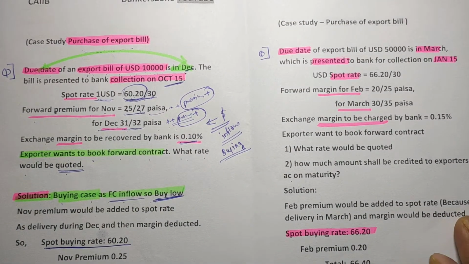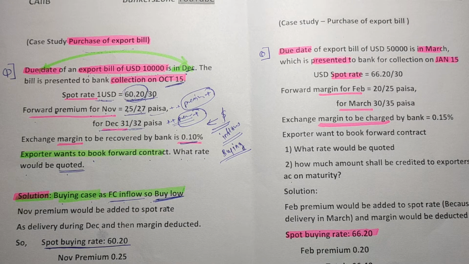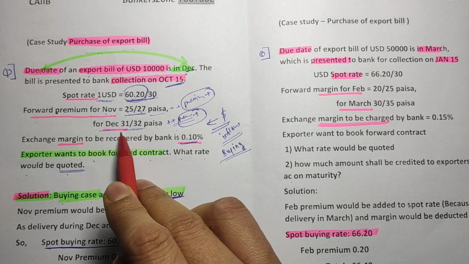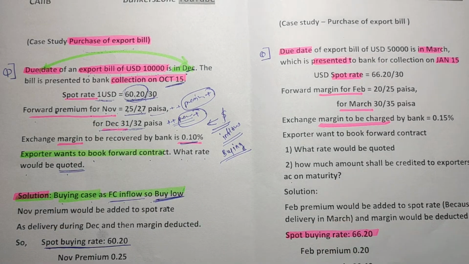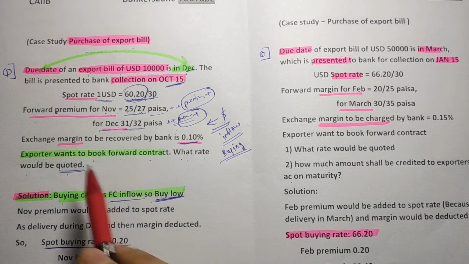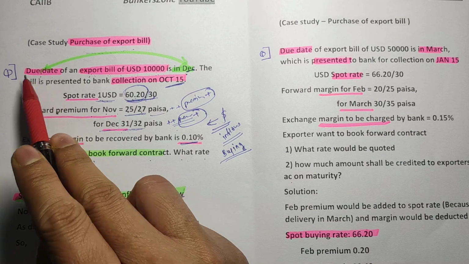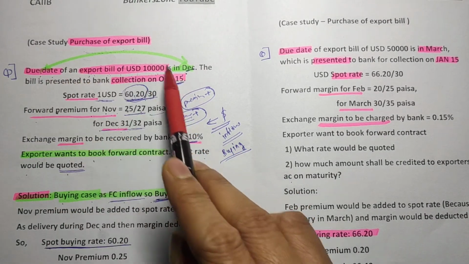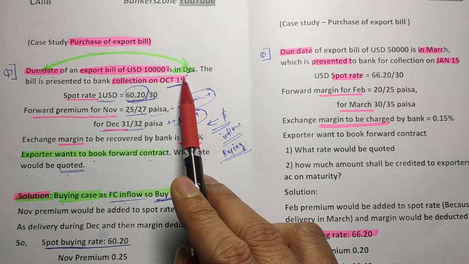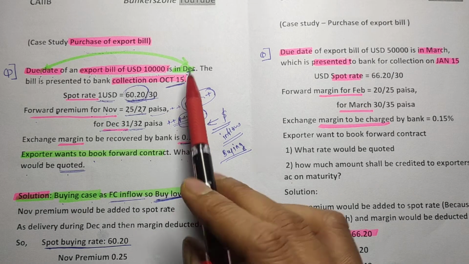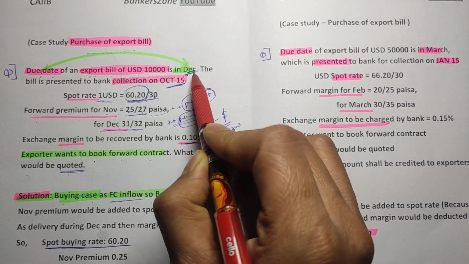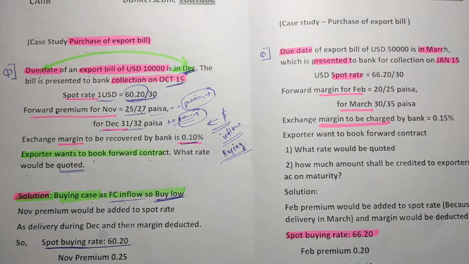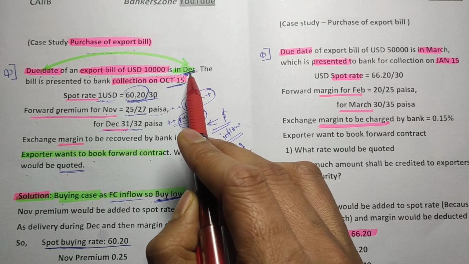The next step is adjustment of the premium. But which premium should we take, for November or December? That is our main task, how to identify. So friends, see, they have given that the due date is in December, right? The due date is in December. That means we don't know the exact date in December. It may be the 1st of December, the 15th of December, or the 30th of December, right? We don't know the exact date in December.